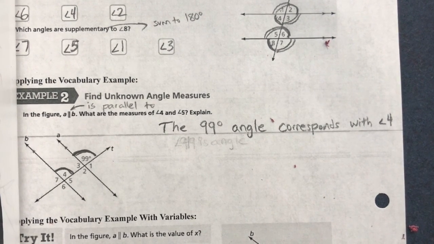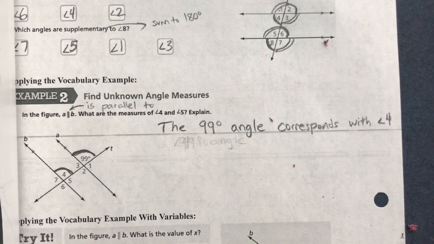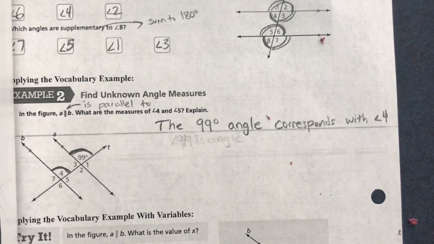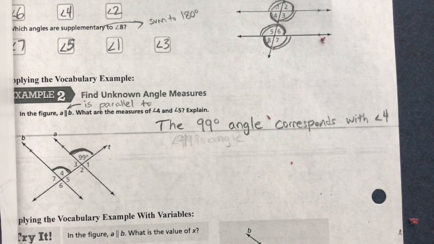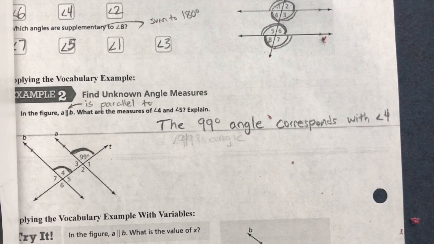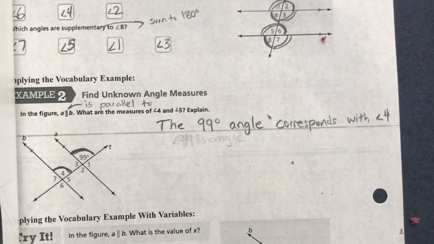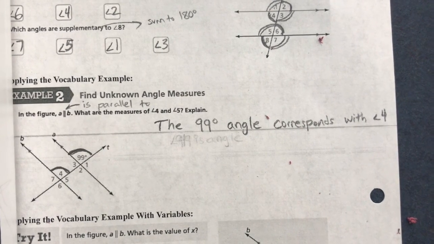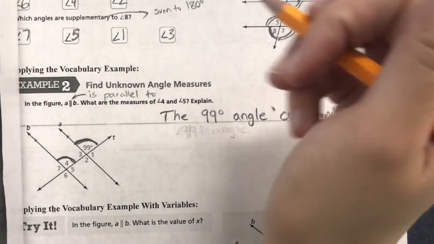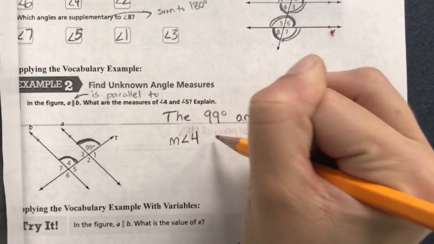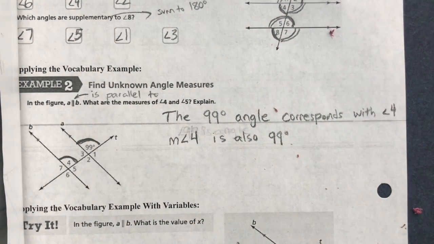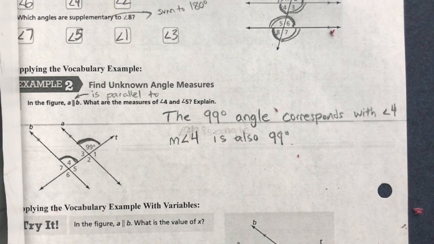Right? Remember, you can flip back over to see that vocabulary word. It means they're kind of in the same spot, just like you slid it down. So they're on the same side of the transversal, and they're both above whatever parallel line they're connected to. So corresponding angles are congruent, which means the measure of angle 4 is also 99 degrees, because corresponding angles are congruent.